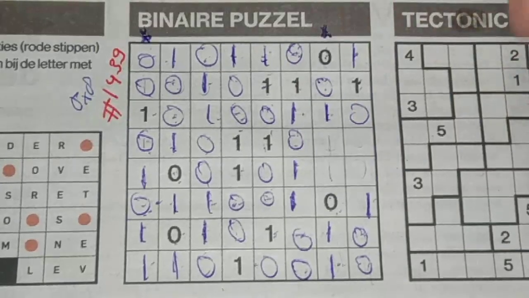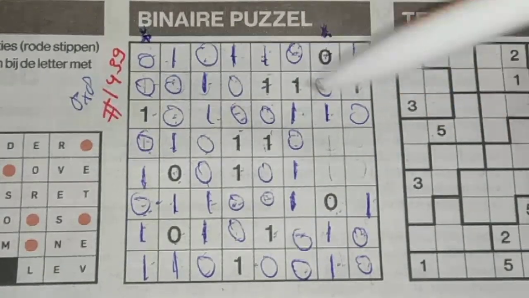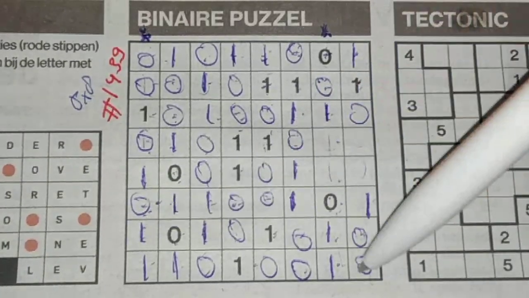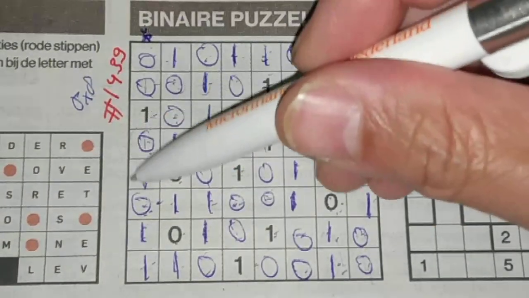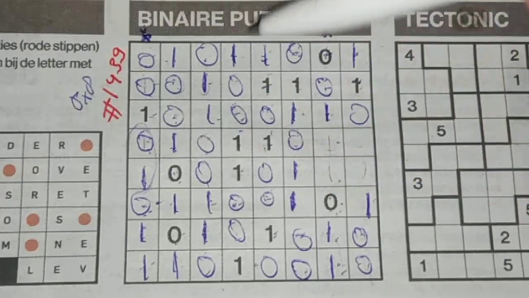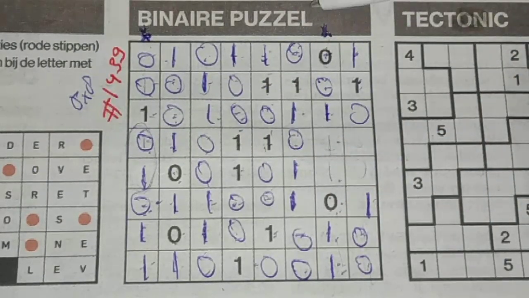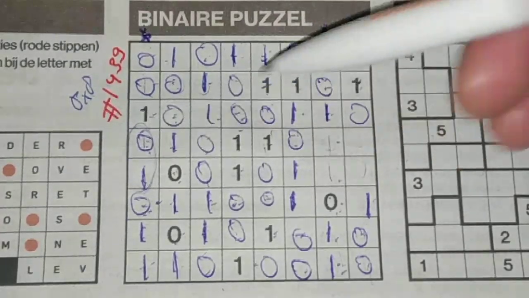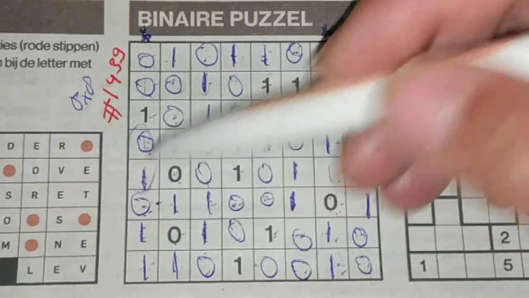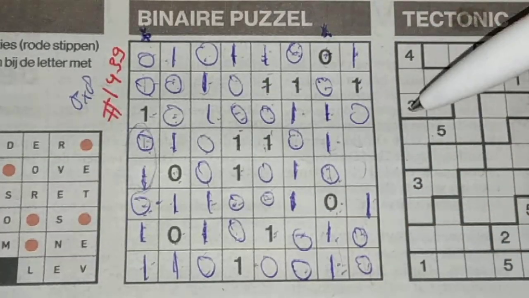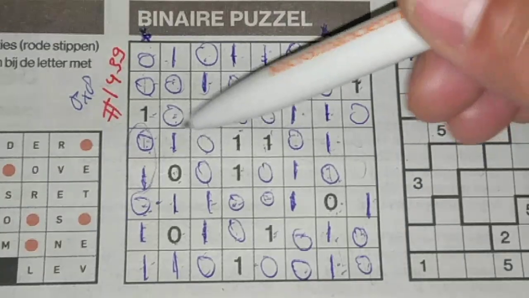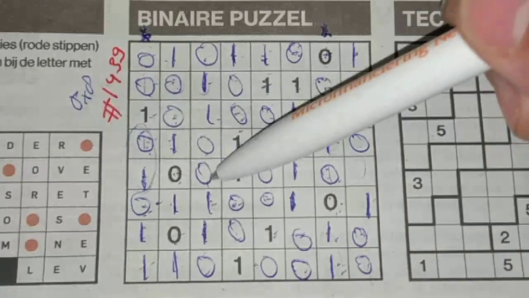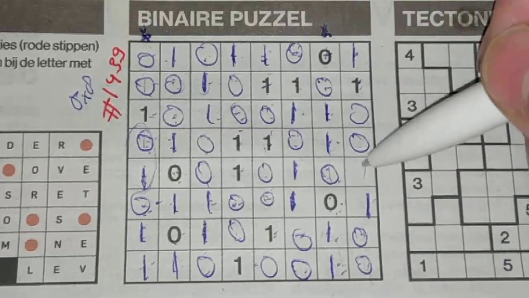And the first column. O, 1, 1, empty box, O, 1, 1, 1, 1. So I need to switch these two numbers. I cannot have identical columns or rows, so I need to switch those numbers. We have an O here, this should be a 1. We have a 1 here, this should be an O. 1, 2, 3, 4. 4 ones, so the rest are O's. 1, 2, 3, 4. 4 O's, so the rest are 1s.